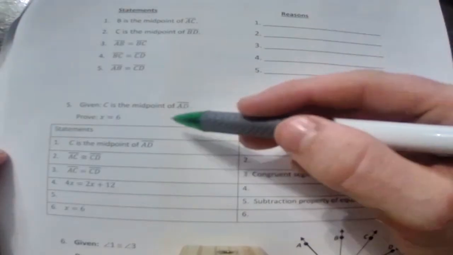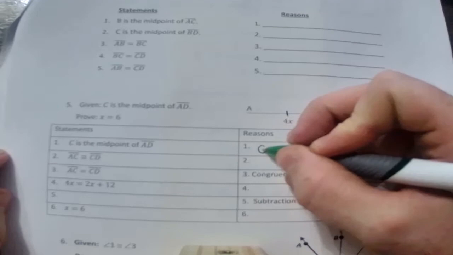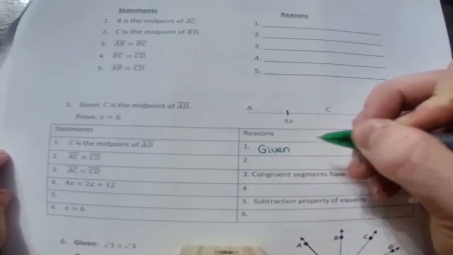Now, another thing that I hope you remember, and it's really important that you do, is when you do a proof, you always start in the statements with what's given to you. They already wrote that. The first reason is always, always, always given. So that is one that you should never miss. You should always be getting partial credit on these because that's something that you should know right off the bat.